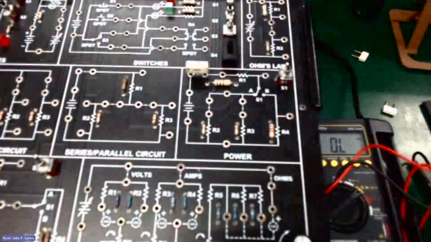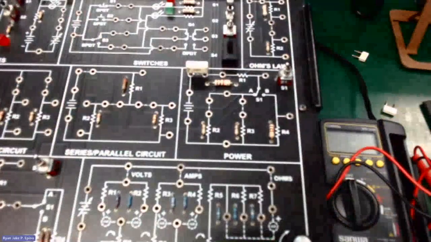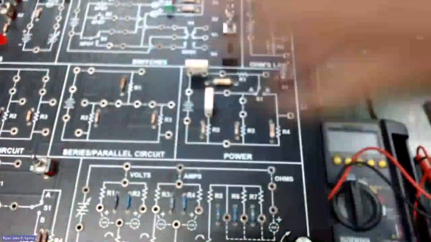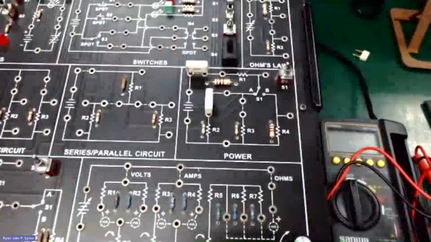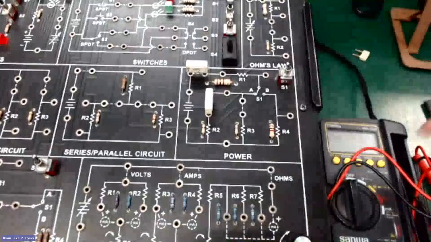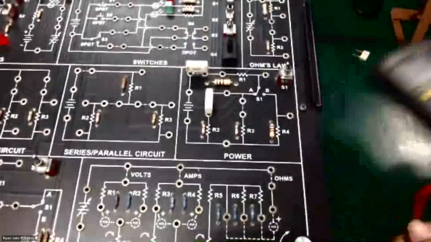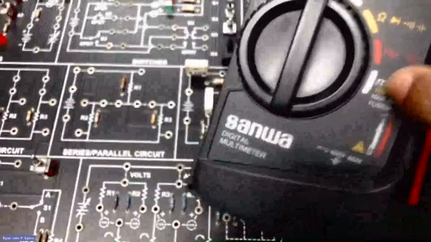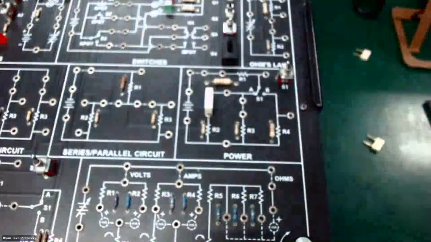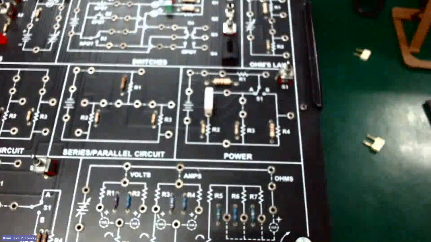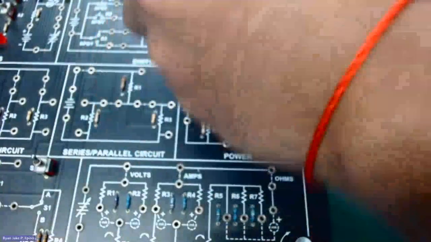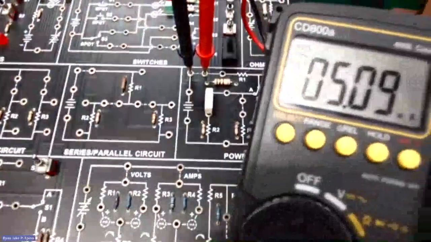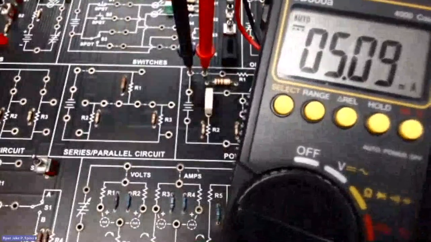Now we will get the IT, or total current of the circuit. We verified earlier that this is 15 VDC. So we will check the value of the current. We will place our pointer here and check the current. The value of the current is 5.09 milliamps.